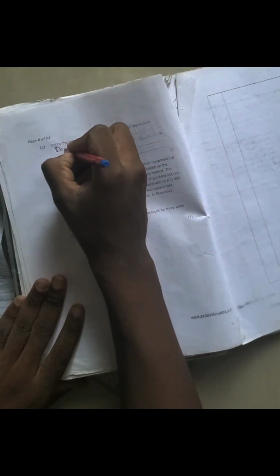And then we head on to here. This one says define the term depreciation and name one cause of depreciation. So how you define depreciation is like this. Depreciation is the loss of value of a fixed asset, or just any asset. Depreciation is the loss of value of an asset. I should have just written the loss of value of an asset over a period of time.